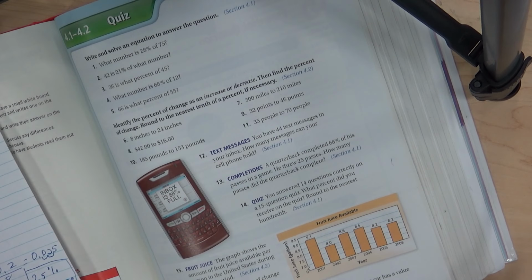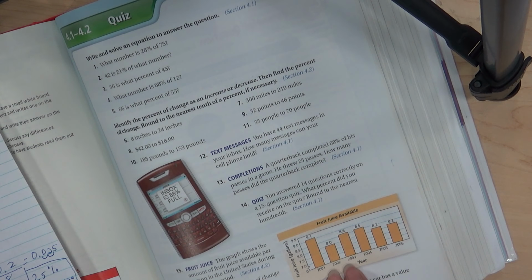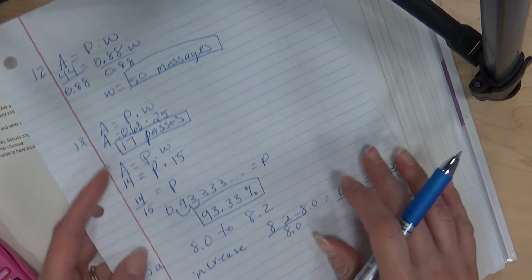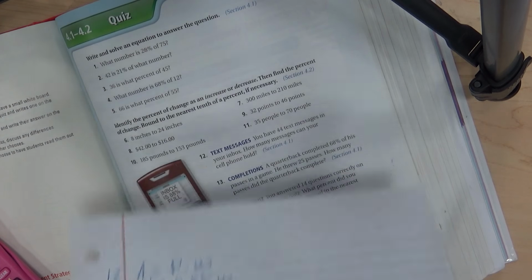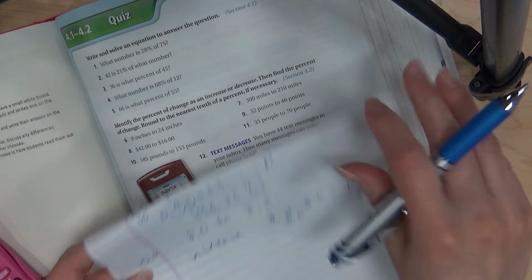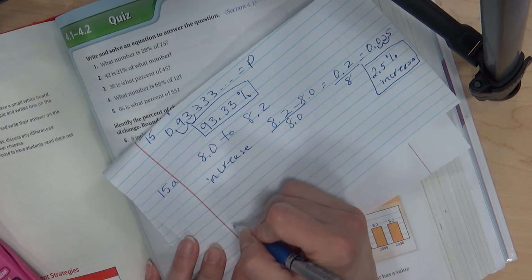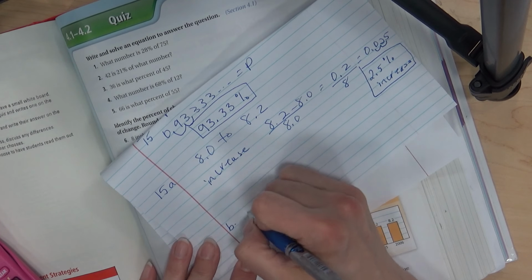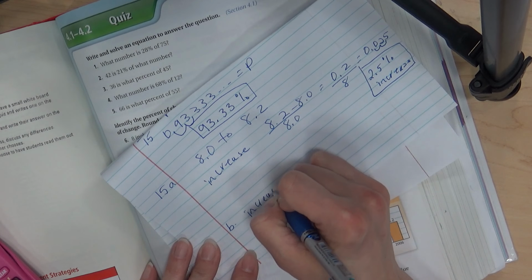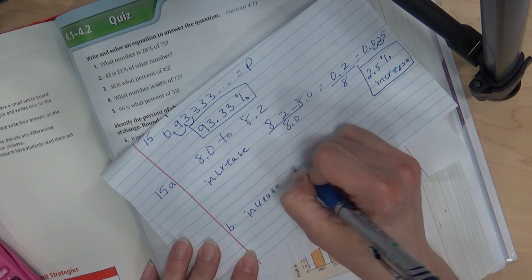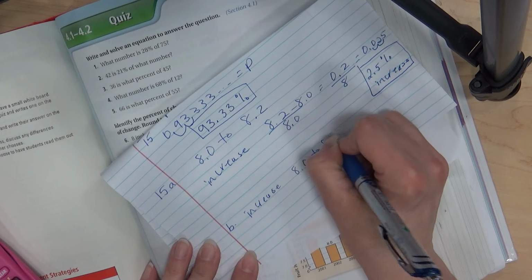For part B, what is the percent of change from 2002 to 2003? So between those 2 years, it went from 8.0 to 8.6. So we need to calculate, it's still an increase, 8.0 to 8.6.